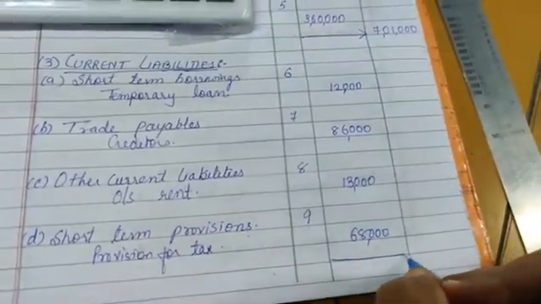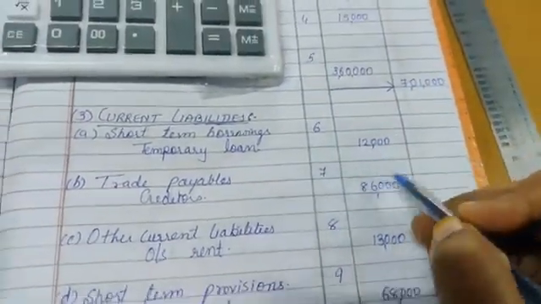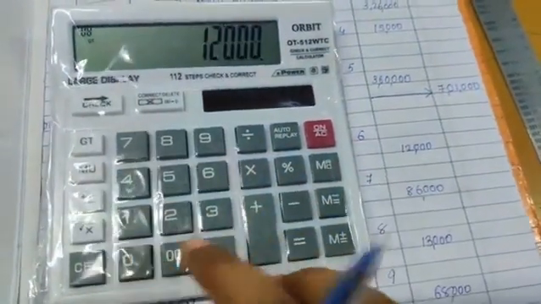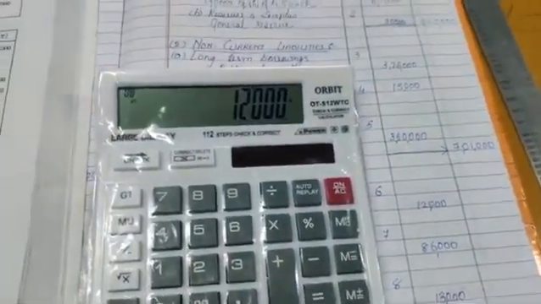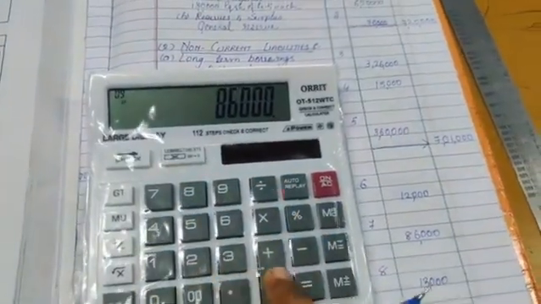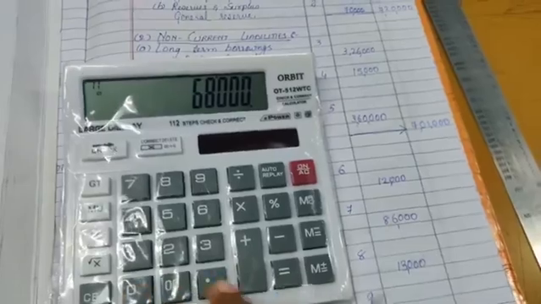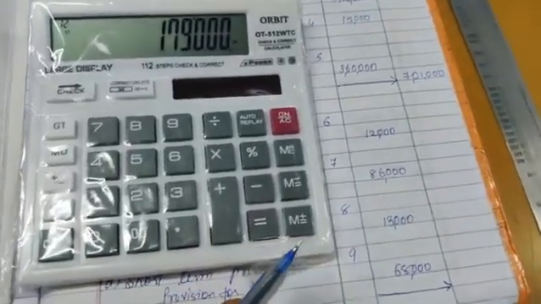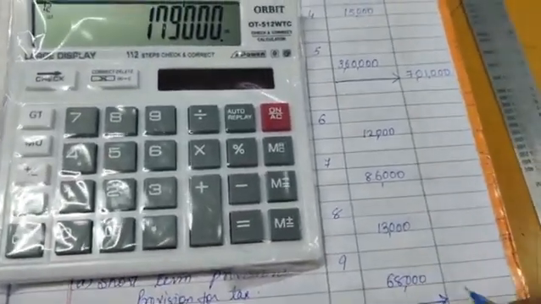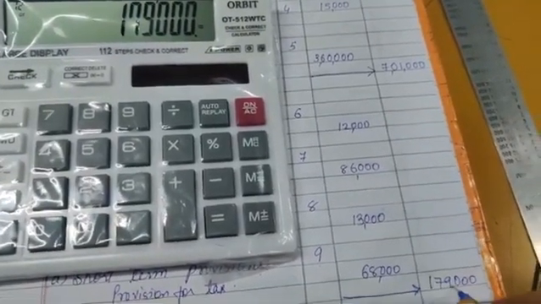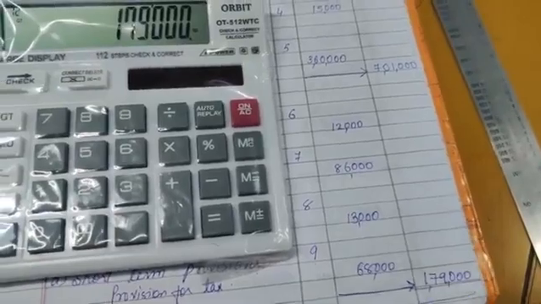Now we'll do the total, that is 12,000 plus 86,000 plus 13,000 plus 68,000. The total is coming to 1,79,000. So here I will write down 1,79,000. Okay, and now we will do the grand total.